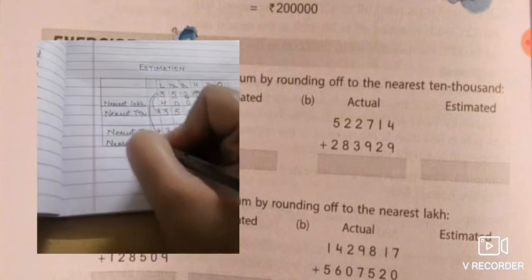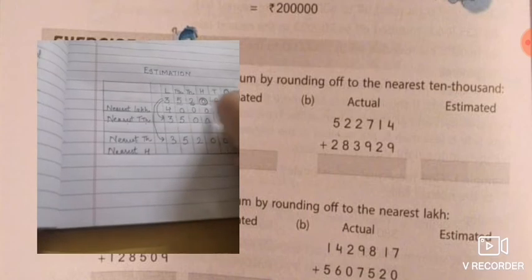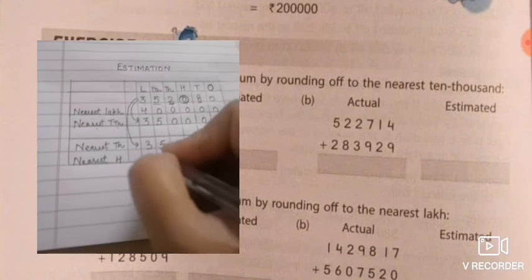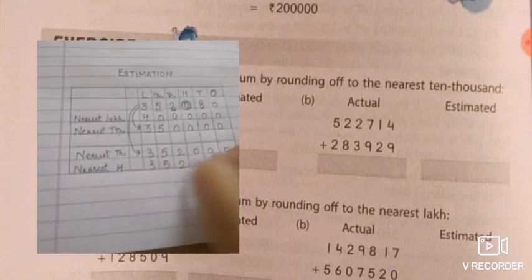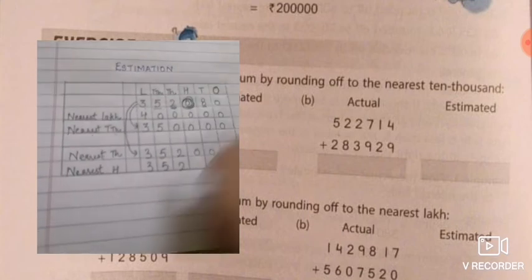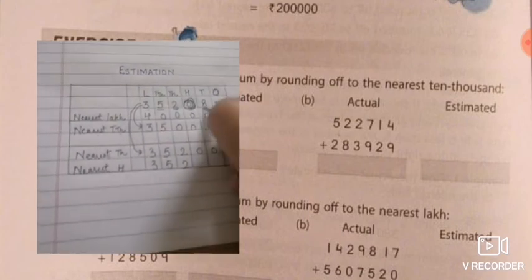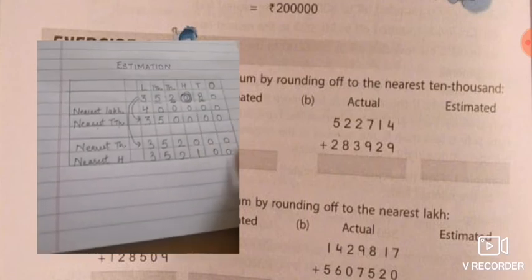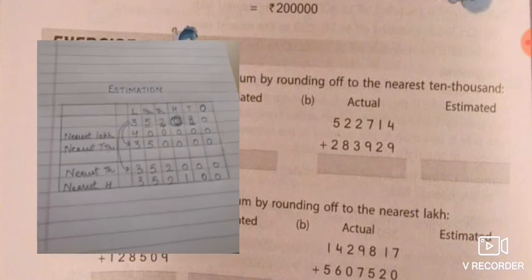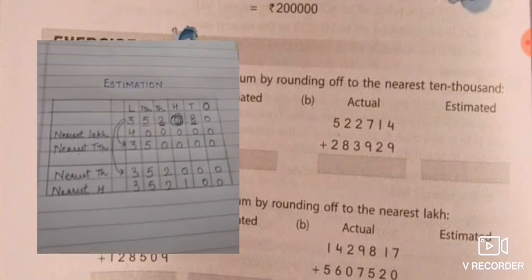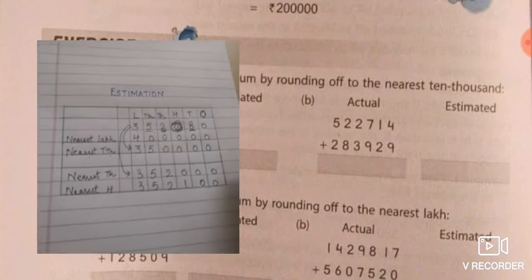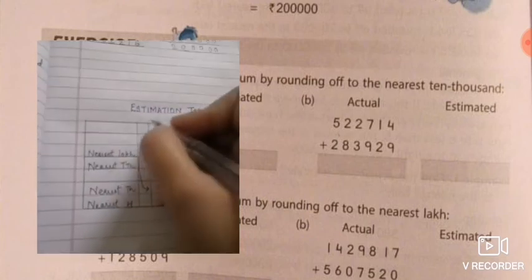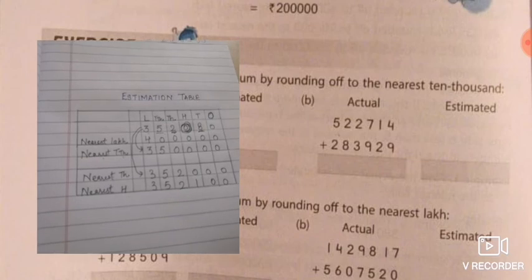Similarly, you can do nearest 100 also. Nearest 100 place also. In 100 place, we'll see this tens place. Fine. And rest of the places will remain same. 3, 5, 2. Fine. And now 100 place we have to see, round off to the nearest 100. So we'll see this tens place. Now tens place is more than 5. 1 will be added here. 1, 0, 0. See, I've told you in all the situation how will you do this round off. This table is called it estimation table. This I have taken only for explaining this estimation. How will you do it?